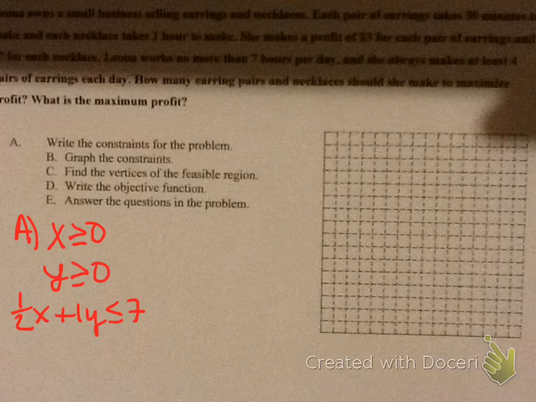But the next one also talks about how she makes at least 4 pairs of earrings a day. At least means greater than or equal to. So I have x greater than or equal to 4. So for the graphs of those, I'm going to use a scale of 1. I do get the x and y intercepts, 14 and 7, which fits into this graph that I use. Because 7 divided by 1/2 is 14, 7 divided by 1 is 7. If you had done the other one that's on the answer key, you would still get those same answers. So since those are the intercepts, I can go by a scale of 1. That's what I'm going to do here, and you'll see my drawings.